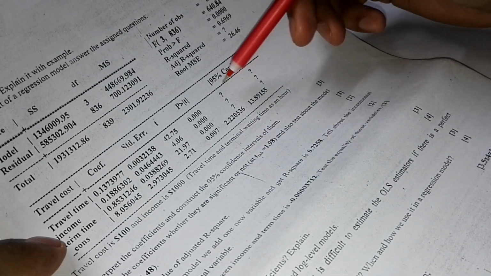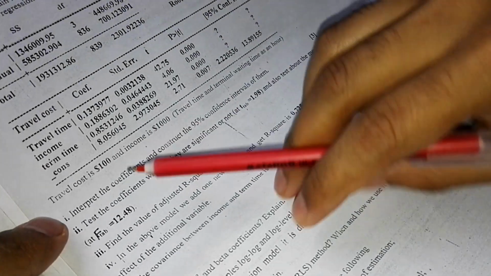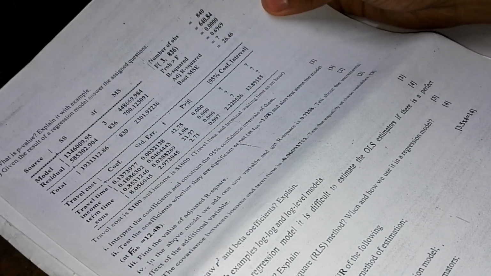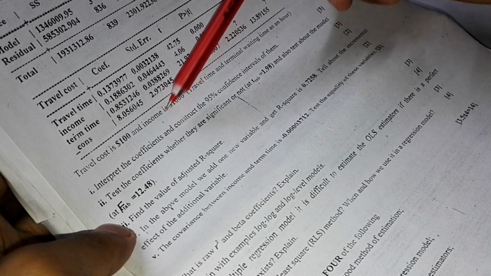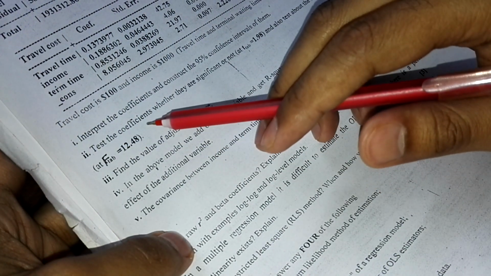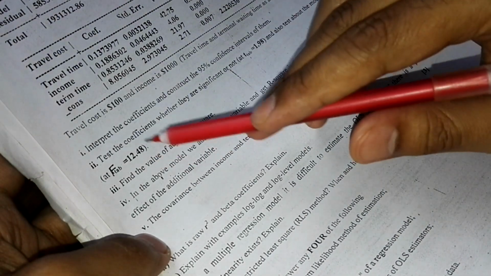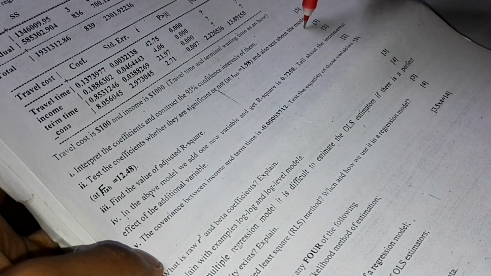Okay, and how to find the 95% confidence interval for age. As you're seeing, it's asking to interpret the coefficient. That's when you have to interpret it. So the second question is interpretation of the coefficient. I will show you how to do it, and I will construct a 95% confidence interval for age. Okay, then test the coefficients, whether they're significant or not. So we have to test the coefficients if they're significant, and we have to also test the model.